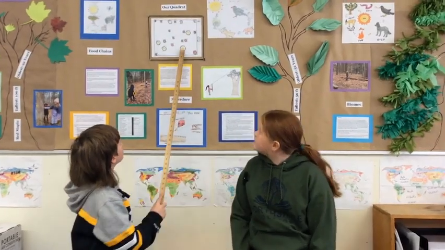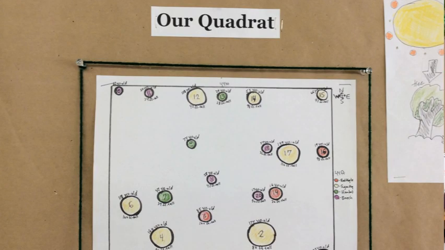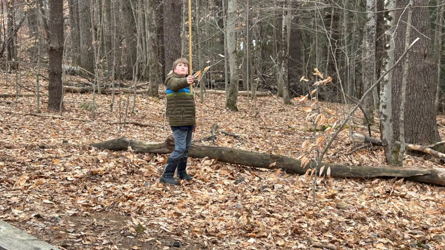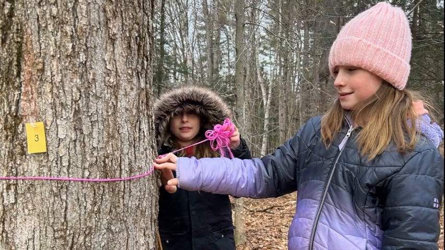We have a quadrat model right here, and the sugar maples are the yellow, the red maples are the red, the purple is the beech, and the green is the hemlock. So we've been trying to find the age, height, circumference, and diameter of the trees in our quadrat, and these are some of the things that we need for it. Yeah, so you're going to need a tape measure, a yardstick, a clothespin, and some string.